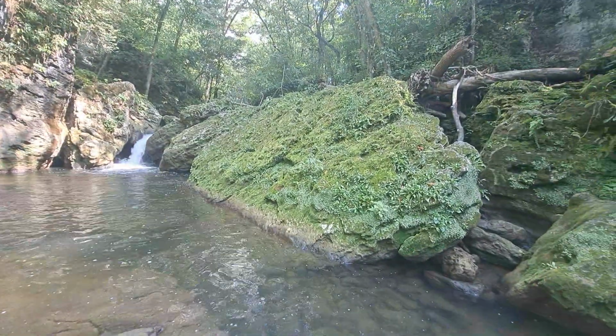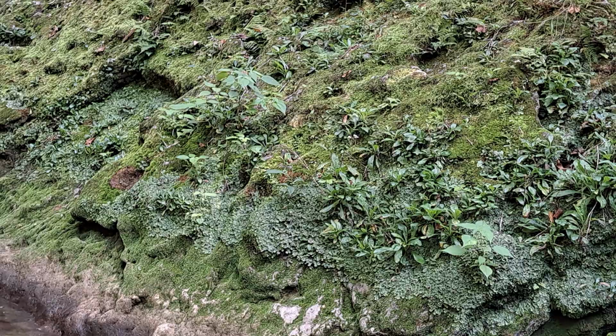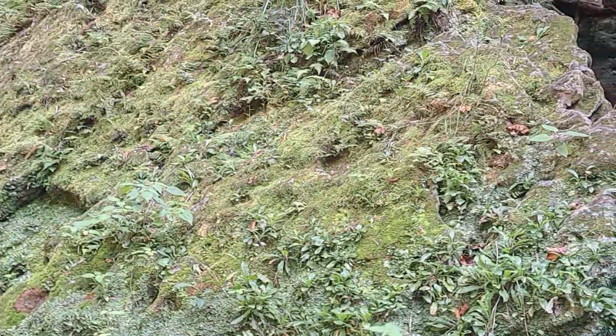I'm sure some of you already know what it is, but I will mention it anyways. So, directly across, you can see that there's a demonstration of the growth of both mosses and liverworts.